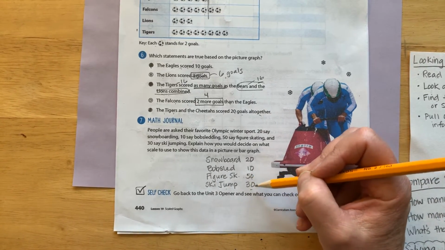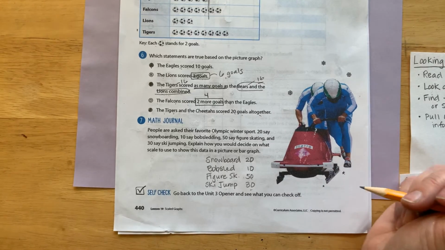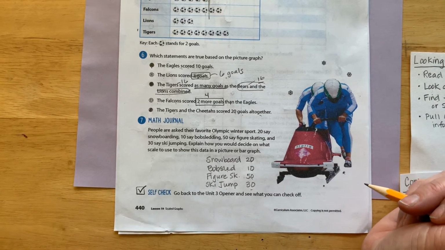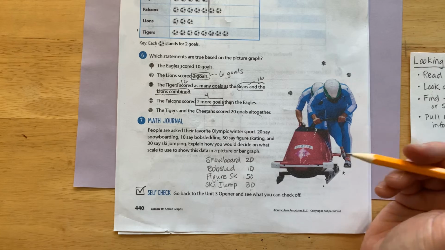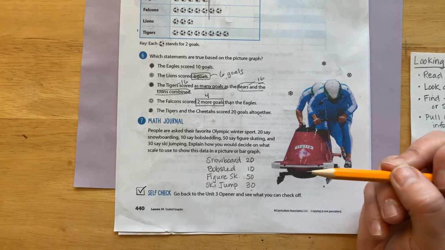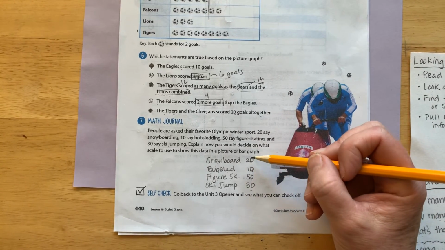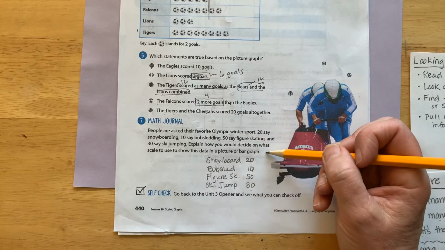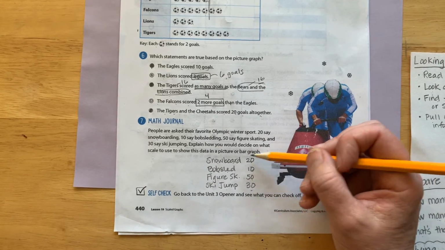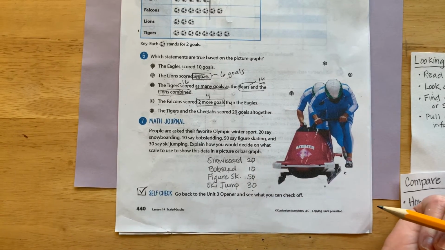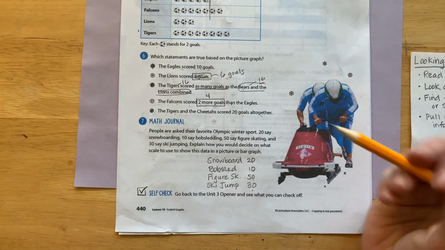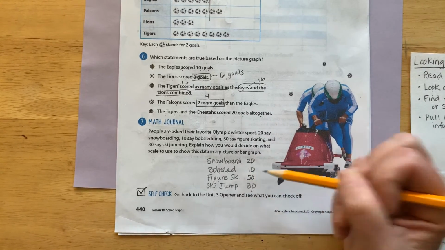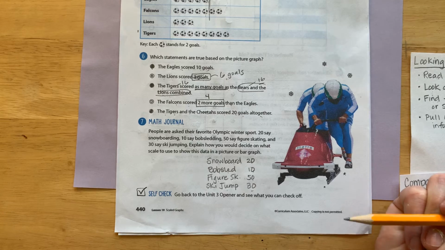If they all have a 0 at the end, what could we count by? You're right, we can count by tens. Let's practice and see if we say all the numbers. 0, 10, 20, 30, 40, 50. Did we say all of the numbers when we counted by tens? We did. So having a scale of 10 would be a good idea.